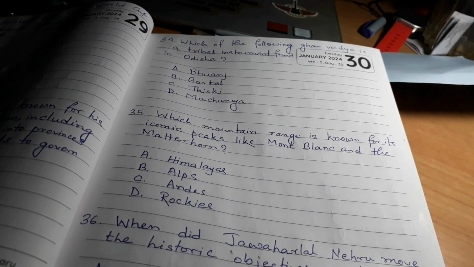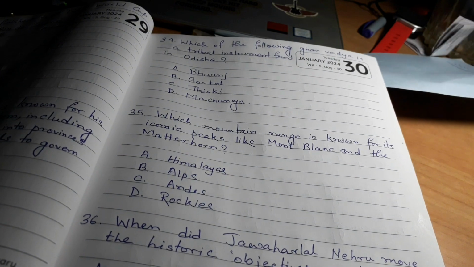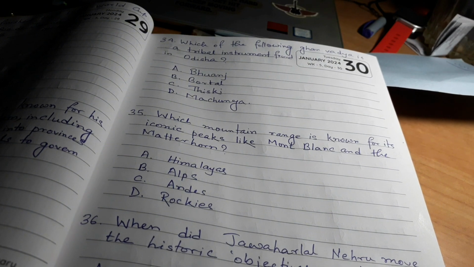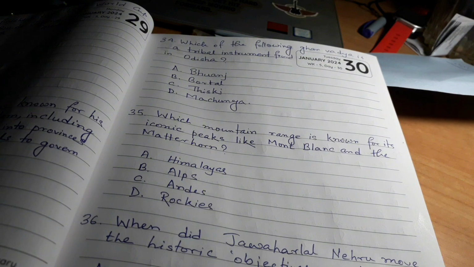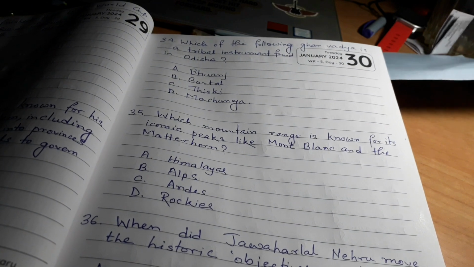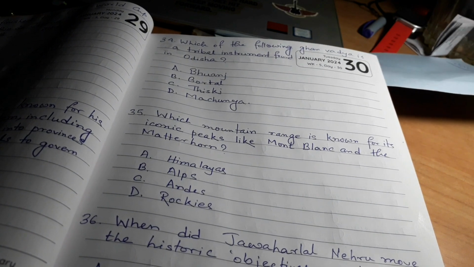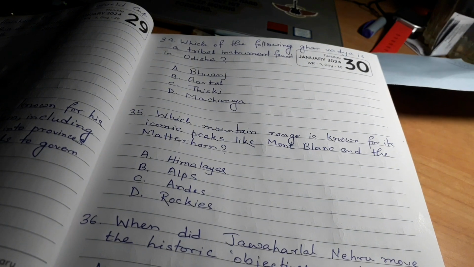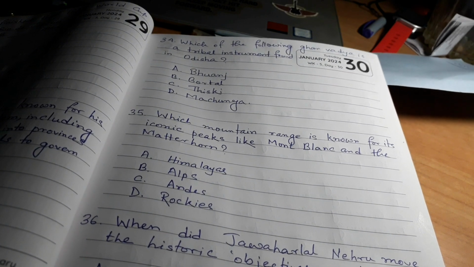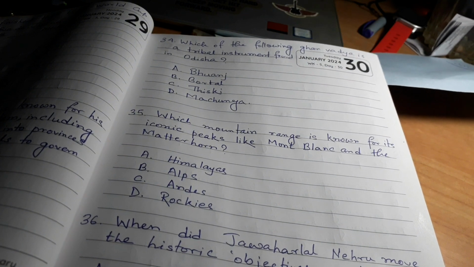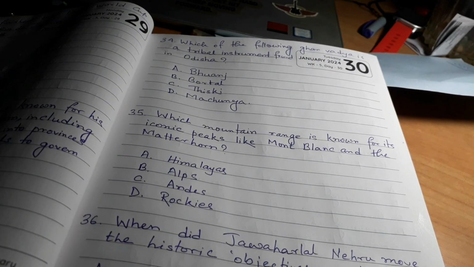They are famous for their picturesque landscapes, towering peaks, and world-renowned mountains like Mont Blanc. Mont Blanc is the highest peak in the Alps, and the Matterhorn. The Alps attract mountaineers, hikers, and tourists from around the world due to their natural beauty and recreational opportunities.